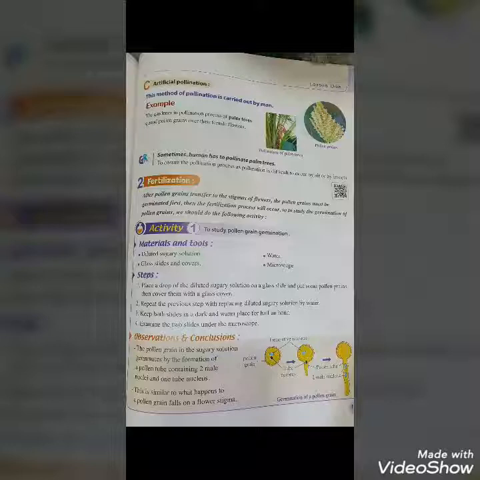Give reason. Sometimes humans have to pollinate the palm tree. The answer: to ensure the pollination process, as pollination is difficult to occur by air or by insects.